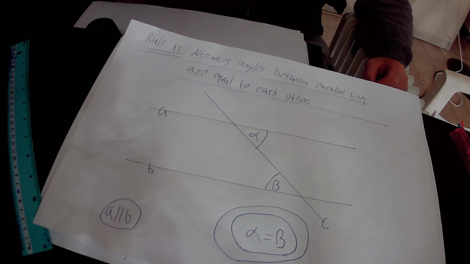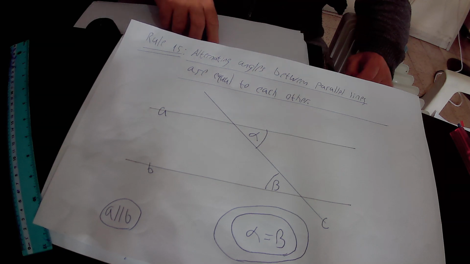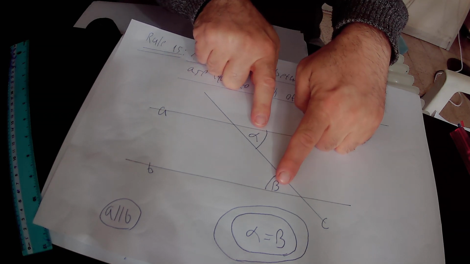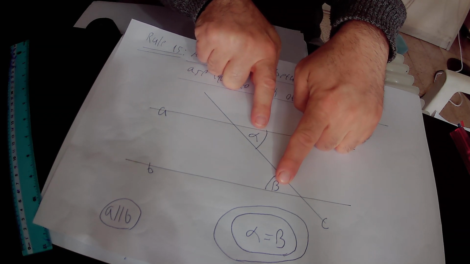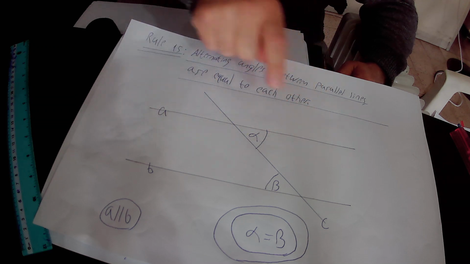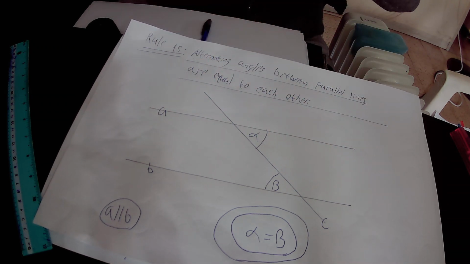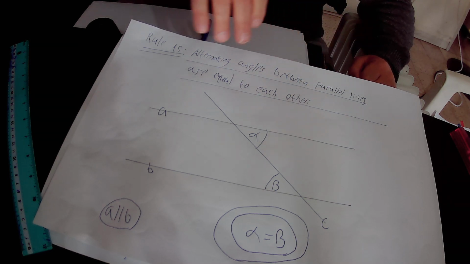So in the drawing we have line A is parallel to line B, and those two angles alpha and beta, they are defined as alternating angles. And because those two alternating angles are located between the parallel lines A and B, they are equal to each other. That is to say, alpha equals to beta. So whenever you have two alternating angles that are located between two parallel lines, they must be equal to each other. In this case, alpha equals to beta.